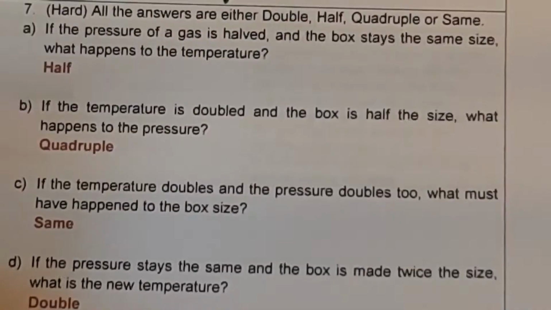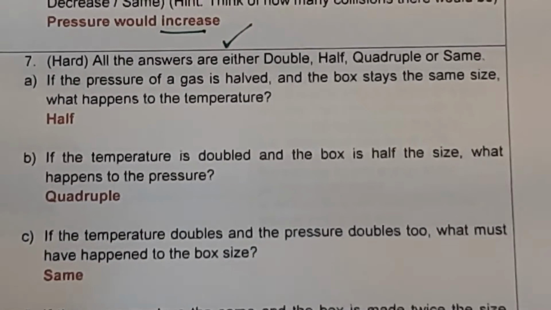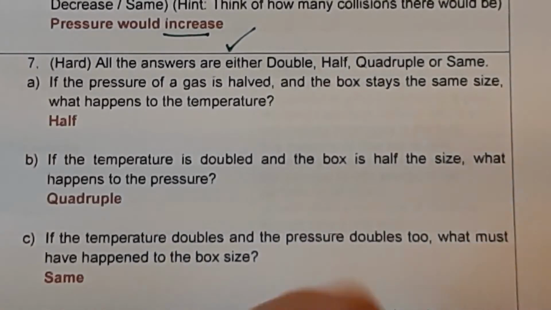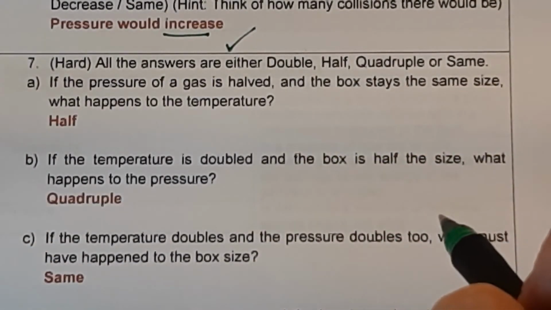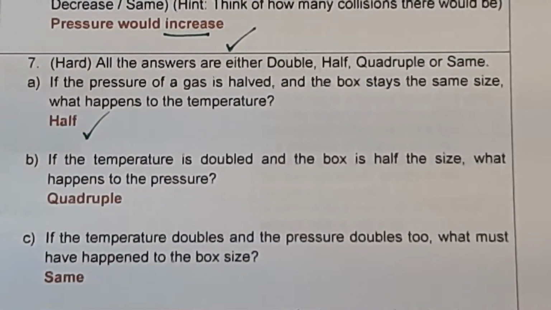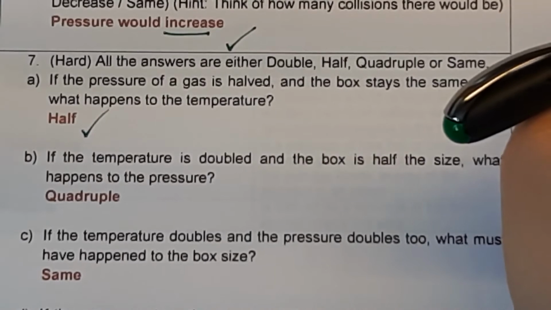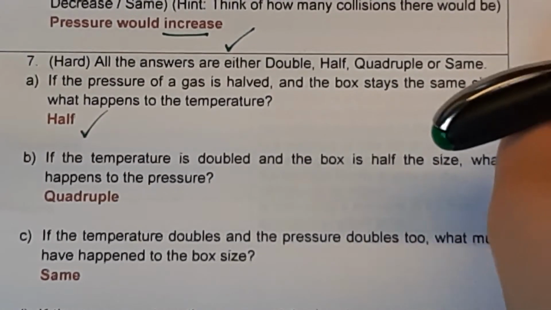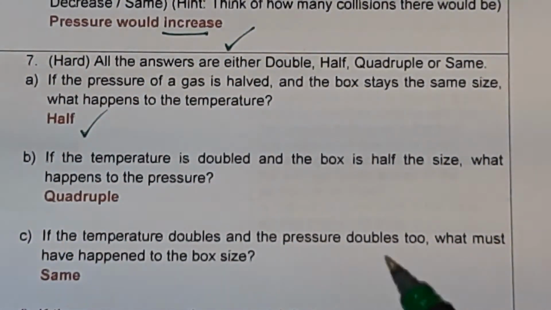Question 7 is very hard, but don't worry about that. Doesn't matter if you've got it wrong, as long as you've tried. So A, if the pressure of a gas is halved, the box stays the same size, what happens to the temperature? Well, temperature will halve. Okay, and the reason for that is because you've got the same size of box, but the pressure goes down. That essentially means the gas is less squished and has less energy. Okay, so it's going to have a lower temperature.